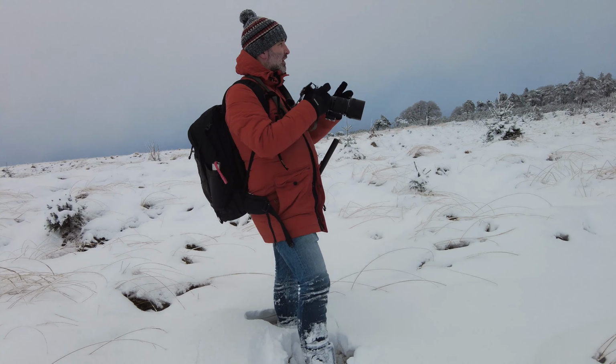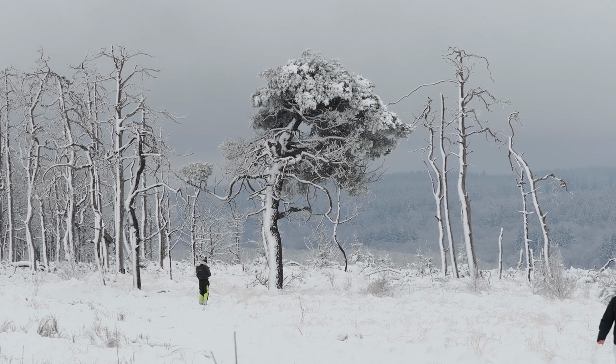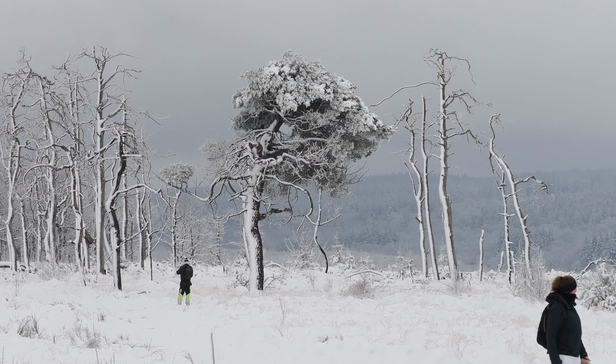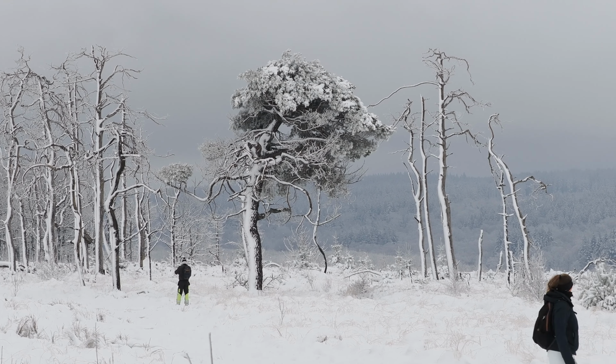So let me try to show you here. Look at this scene over here. It looks absolutely amazing, except for that man that's standing there on the left. So I'm just hoping that he is leaving quite soon and walking further, because on the other side there's also a lot of people coming.